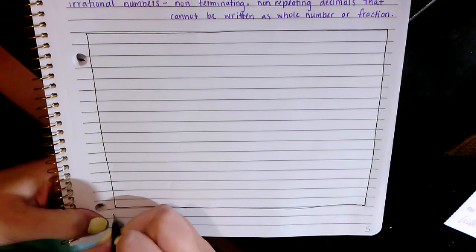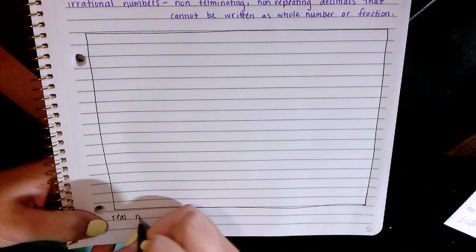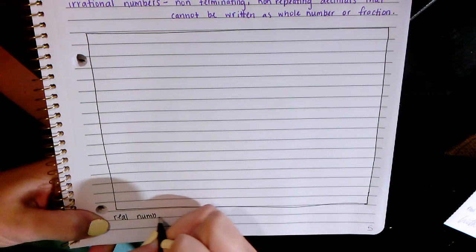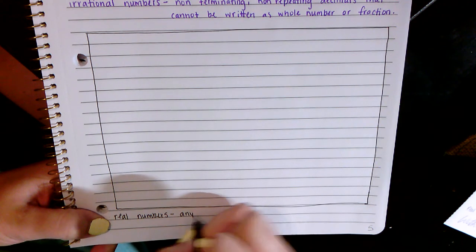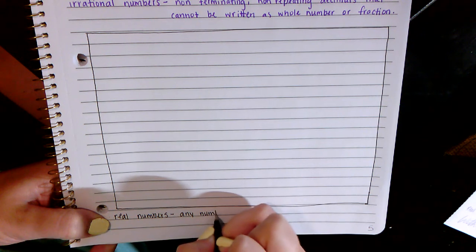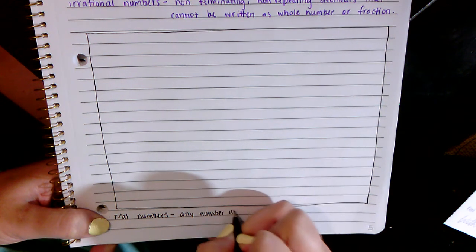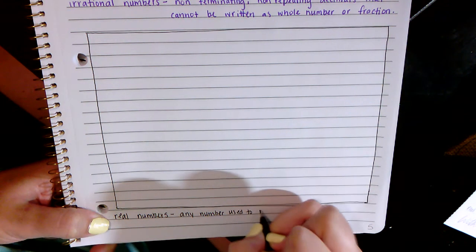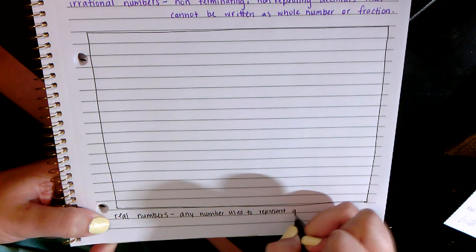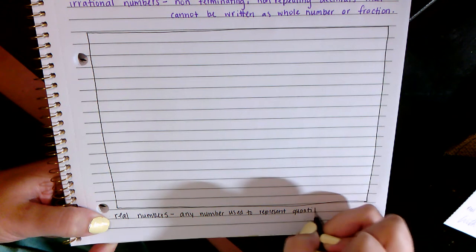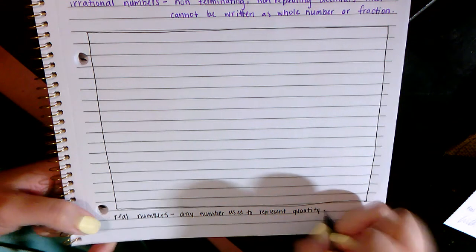these are going to be real numbers. So right underneath it, write real numbers. And a real number is any number used to represent quantity. Right?